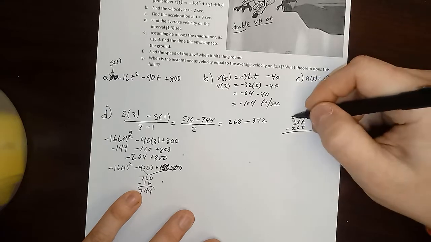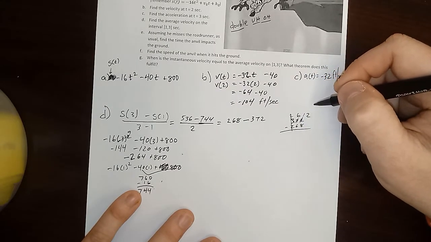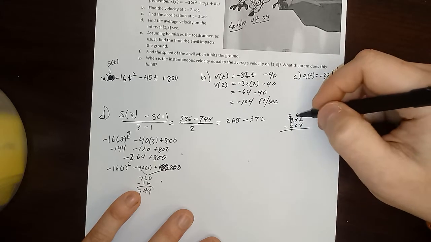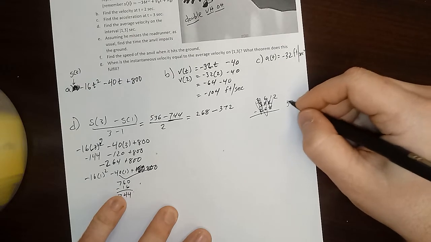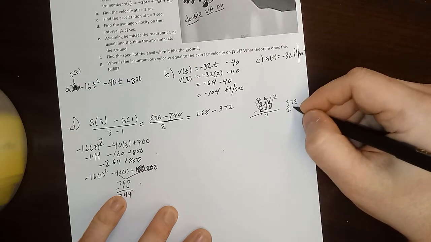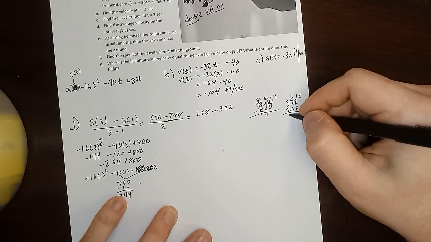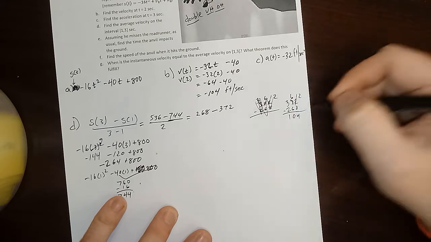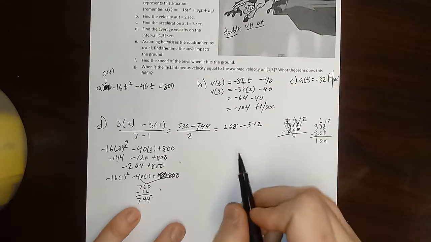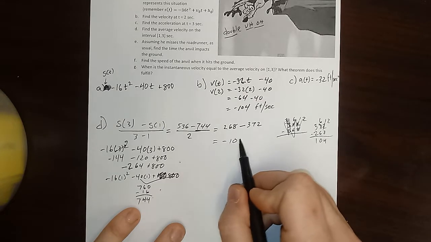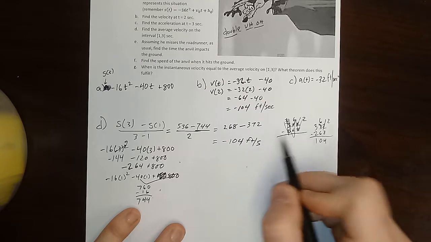That comes out to negative 104. So I got negative 104 feet per second.